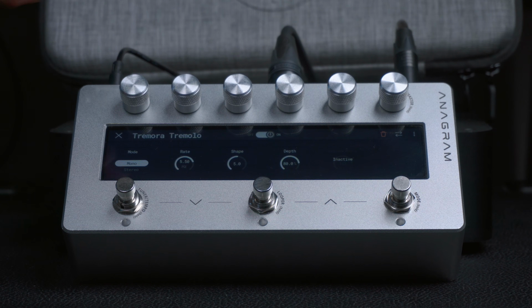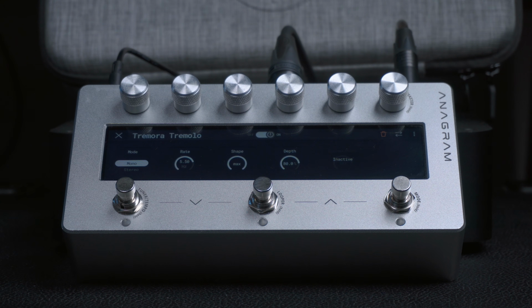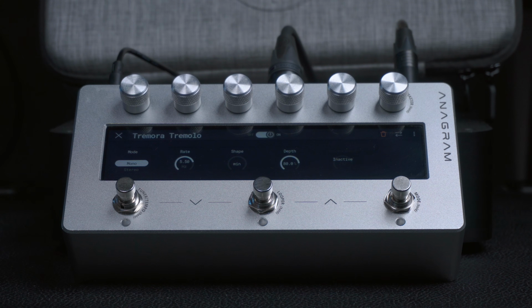For the shape control, at the middle position at 5, we have a triangle shape for the tremolo. Moving to a sawtooth in the right direction, so clockwise. And an inverted sawtooth counterclockwise.